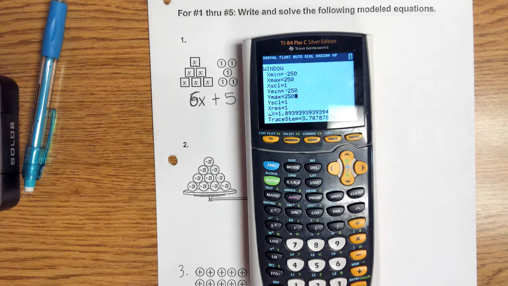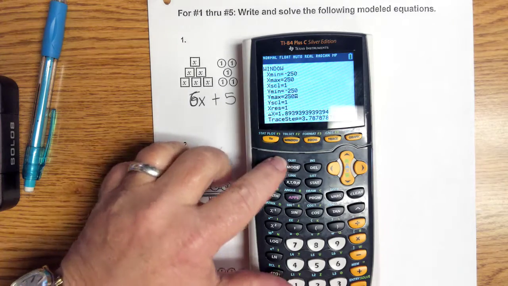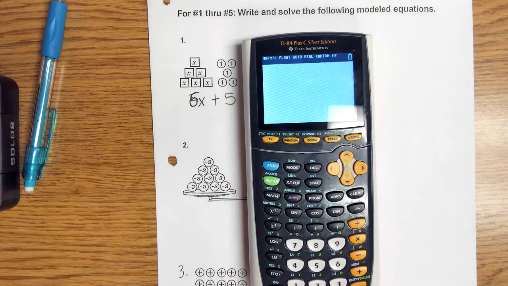We're going to wait till everybody's with us. How do we get out of this screen? Do we press clear? No. Second and quit, which is the same as the mode key.